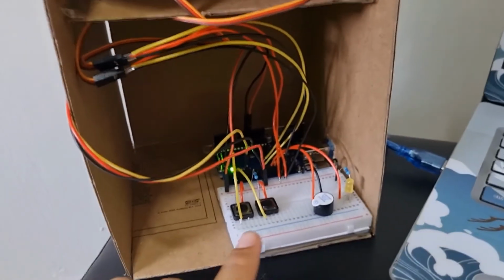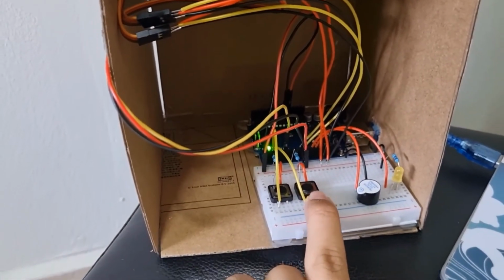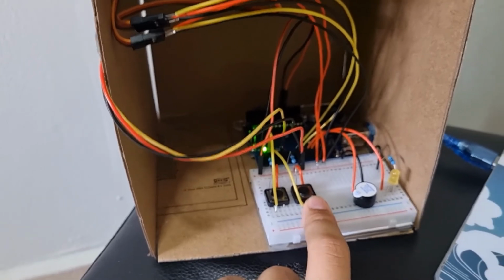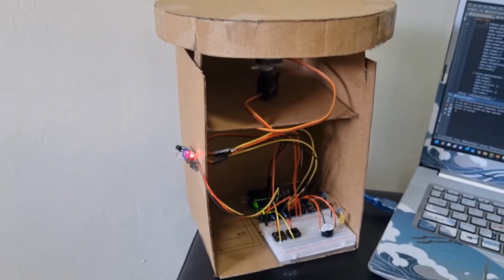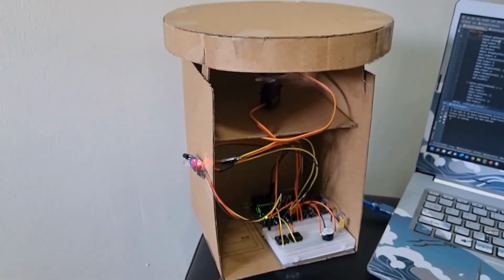Not only that, there's also this push button here. When this push button is pressed, the whole program will shut down and the whole turning product display won't work anymore.